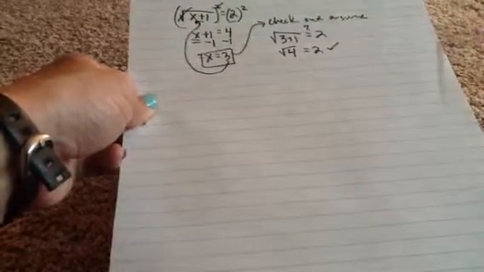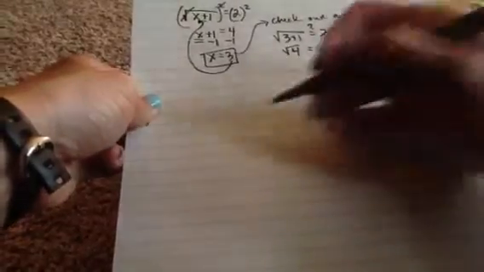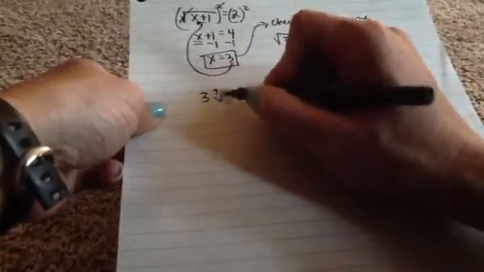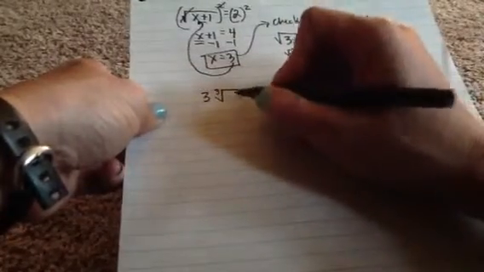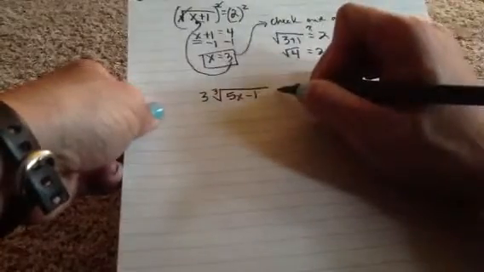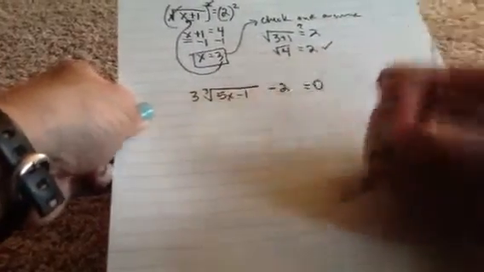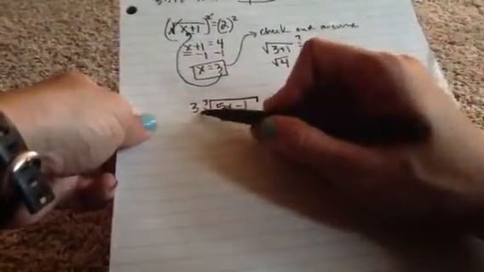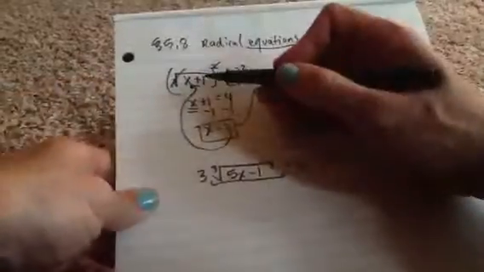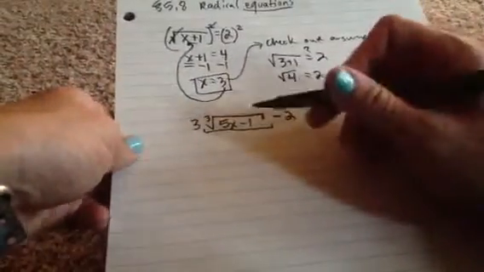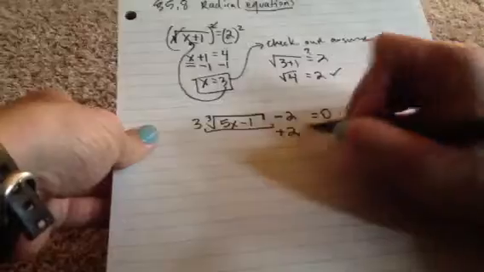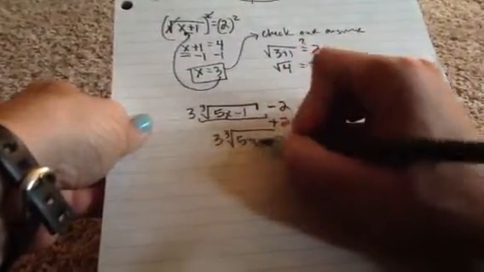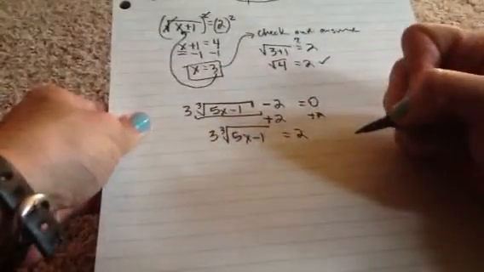Now once they get a little bit tricky, let's say we had 3 times the cubed root of 5x minus 1, and that minus 2 is equal to 0. Now that cubed root is only going to here, and we have to work to get this by itself before we can actually get rid of it. So just like a normal equation, the first thing we're going to do is add 2 to the other side. We get 3 times the cubed root of 5x minus 1 equals 2.